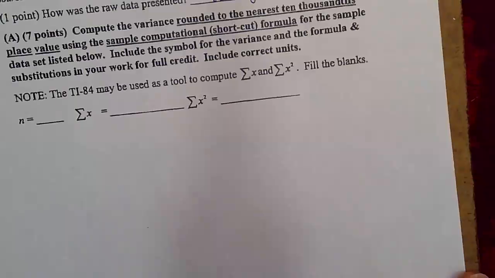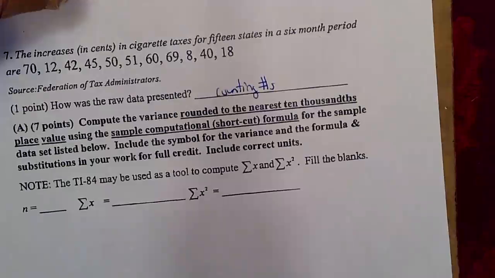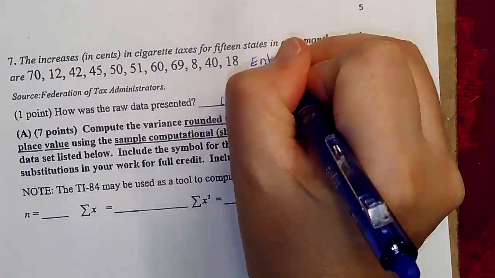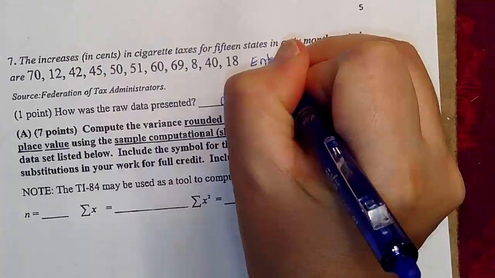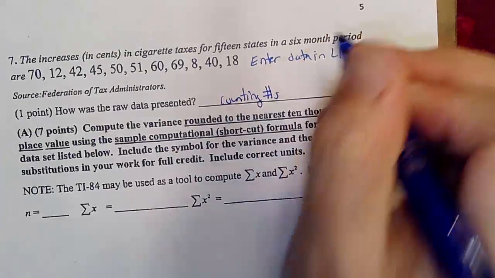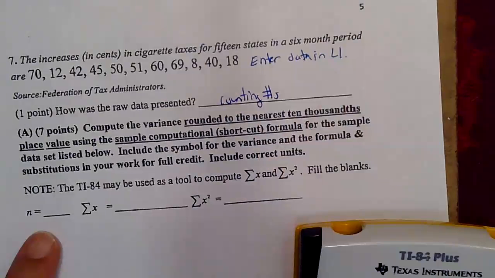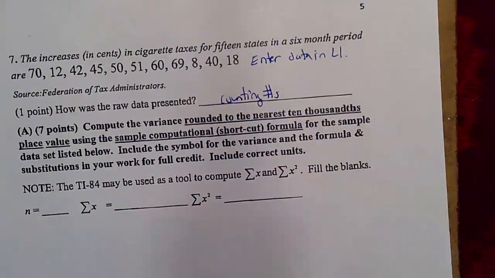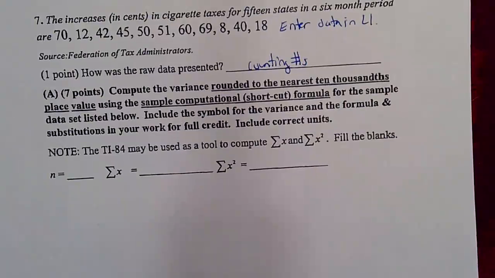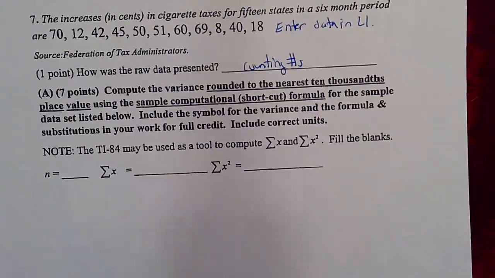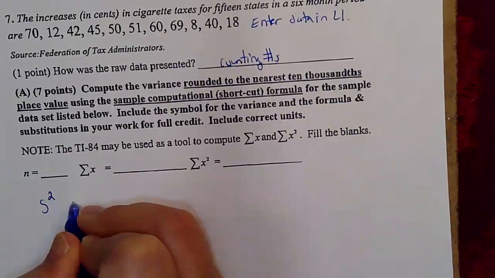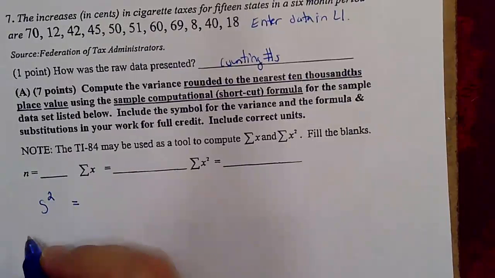Okay, let's go back to this problem here. Let's put the data in L1. So let's enter the data in L1. And then we'll do the one variable stats on it to help us with these numbers and to help us with the formula. Oh, and you need the formula. So you want to have it on your practice test. I don't expect you to memorize it. You're allowed to use this practice test. And you need the symbol, which is S squared here. That's your symbol for variance.